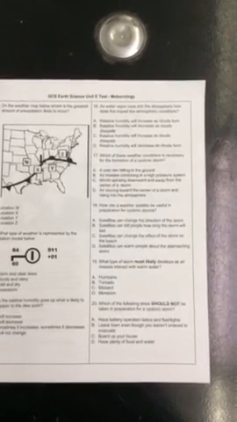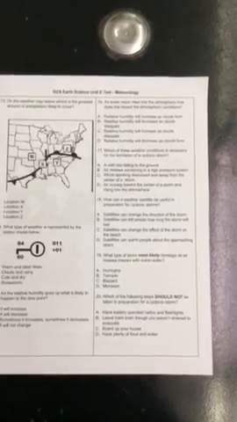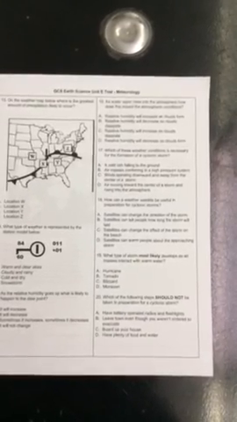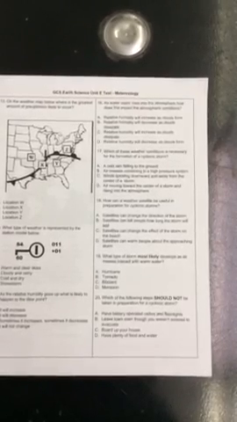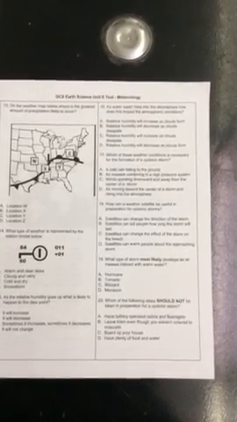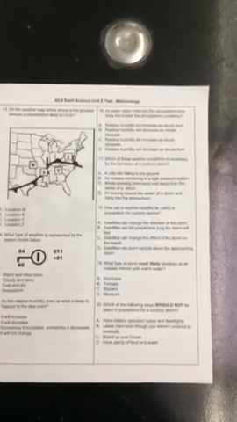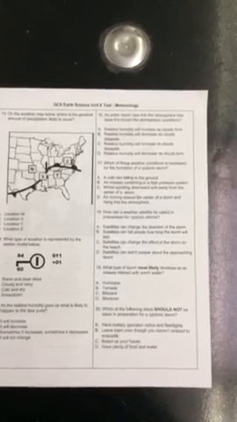Number 20. Which of the following steps should not be taken in preparation for a cyclonic storm? A, have battery-operated radios and flashlights. B, leave town even though you weren't ordered to evacuate. C, board up your house. Or D, have plenty of food and water.